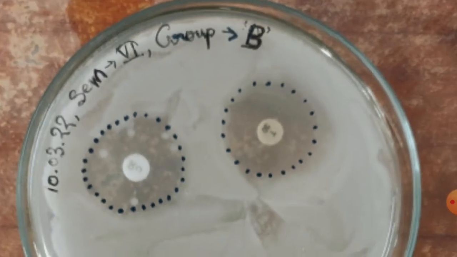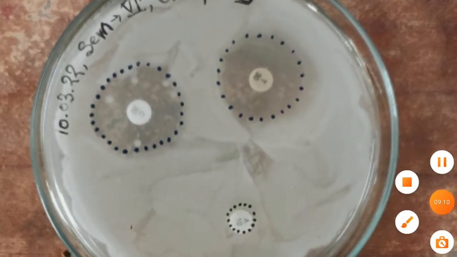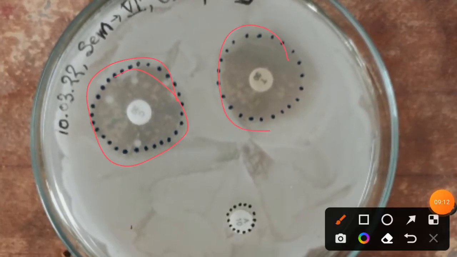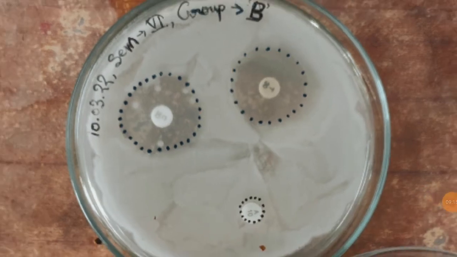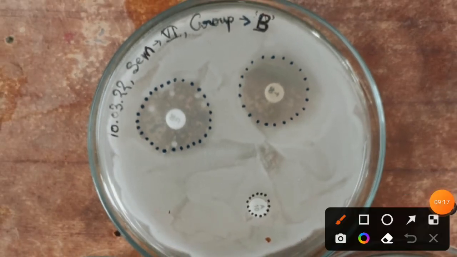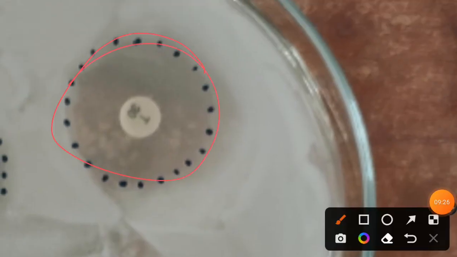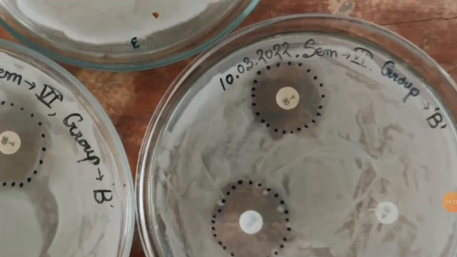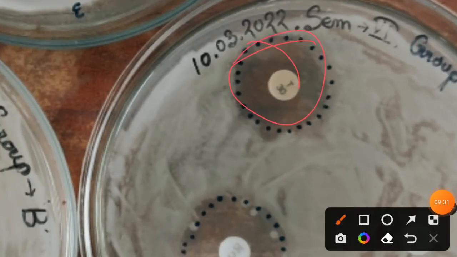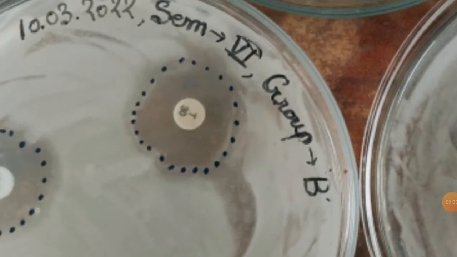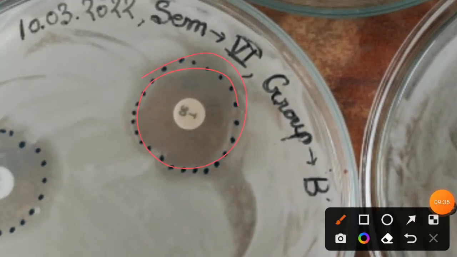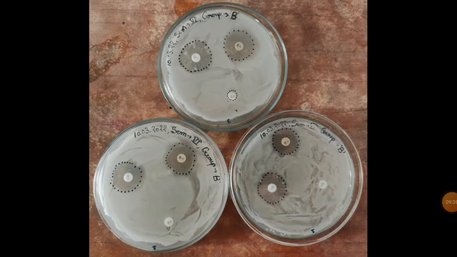Depending on these three important factors, you will get different zones of inhibition, which differ in their diameter. As you can see here, the zone of inhibition of tetracycline differs from this one, right? Similarly, here it will differ. So this depends on the three factors I have told you.